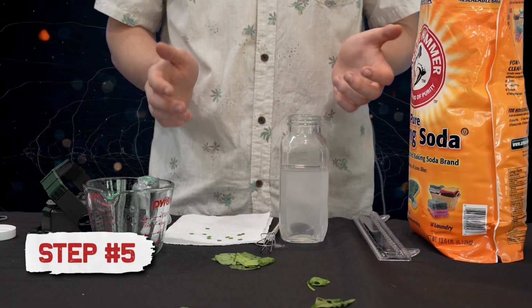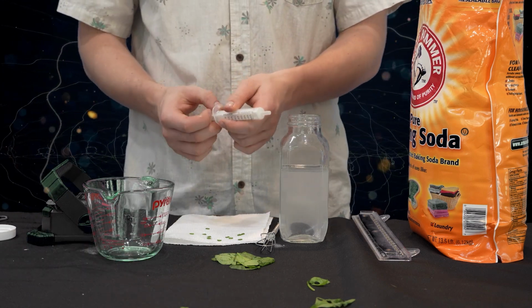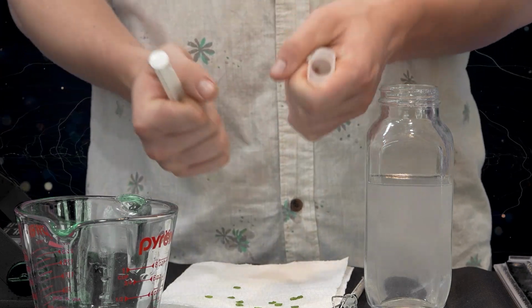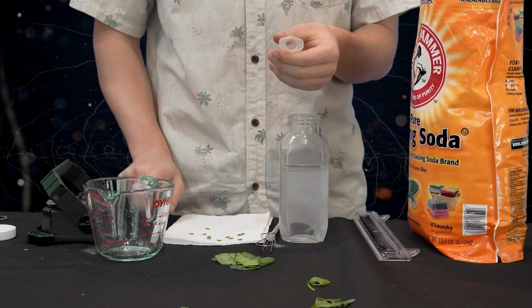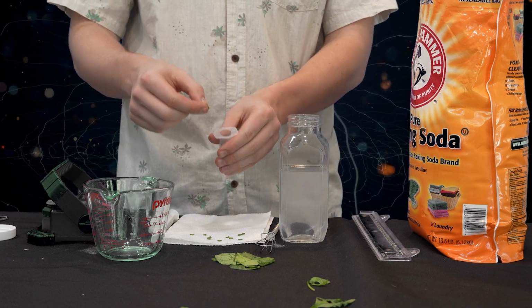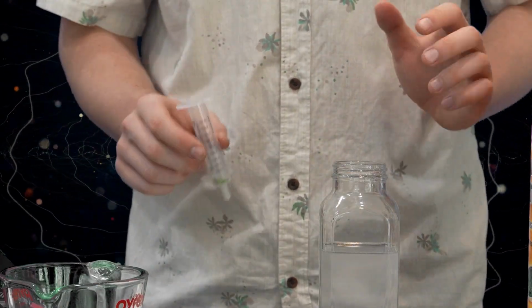Okay, now step 5. This is going to be pretty much the hardest part of the experiment. So what you're going to want to do is take your syringe and open it up so there is nothing inside of it. Then we are going to take our little spinach discs and put them inside of the syringe. Okay, that wasn't actually the hardest part of it, but we're getting to the hardest part.